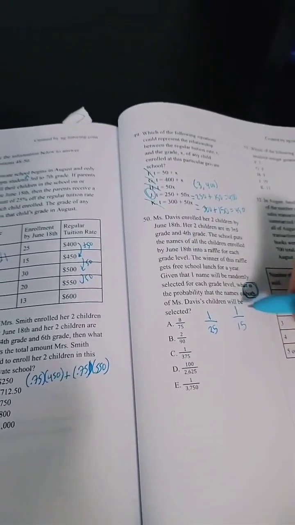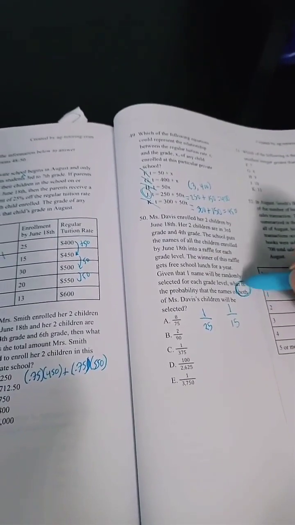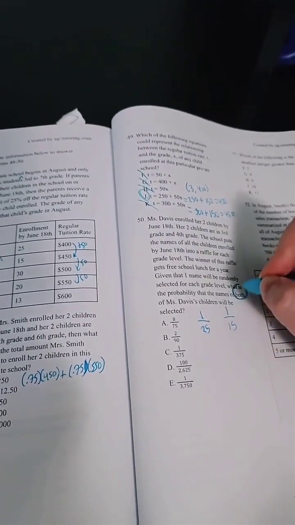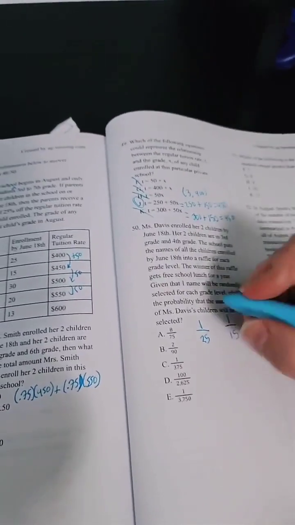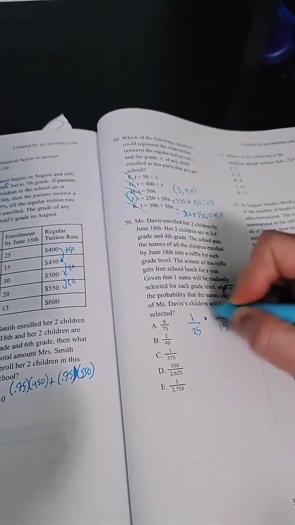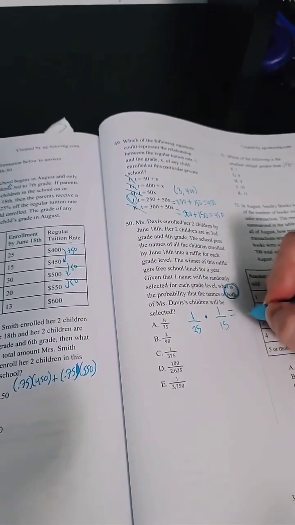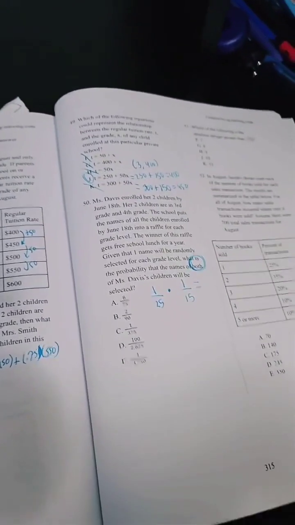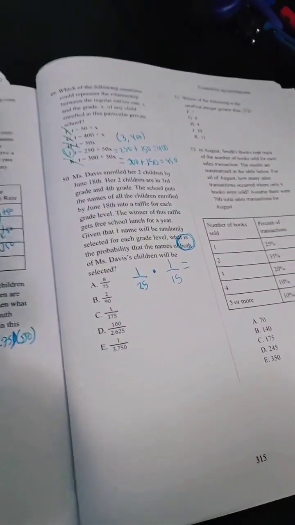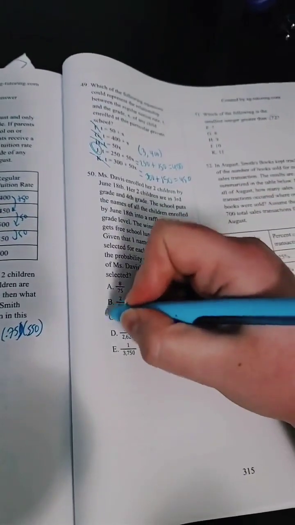Now, these are the individual probabilities, the probability of each of those events, but we want to know what's the probability that both of them happen. Whenever they're using words like both and both or and, that's indicating that you're multiplying the probability of each of the events. So then that's going to be multiplied. So then that's going to be 1 over 375. Yes, so that would be C.